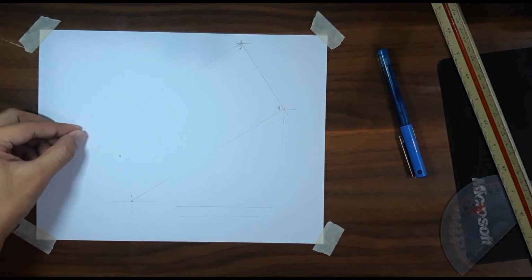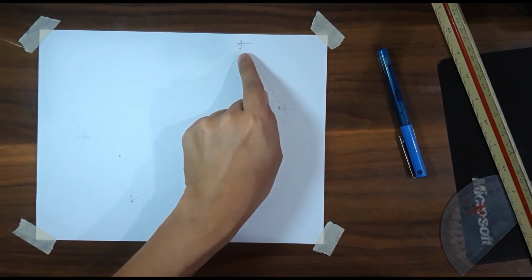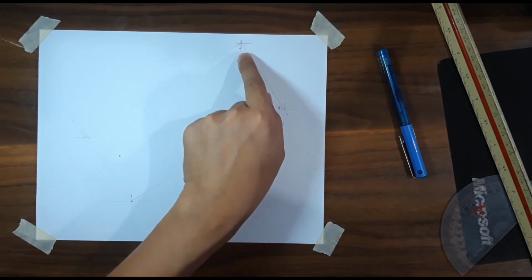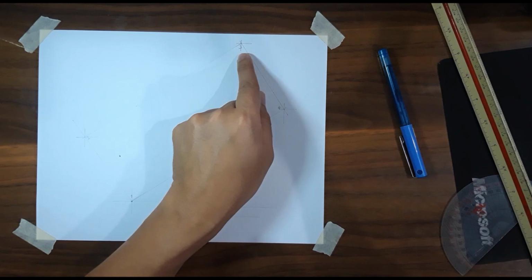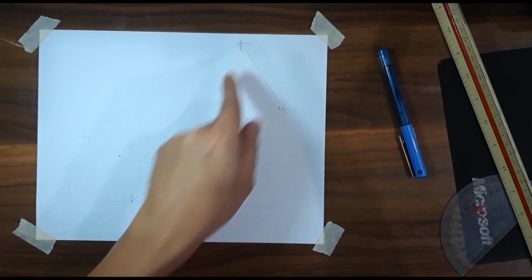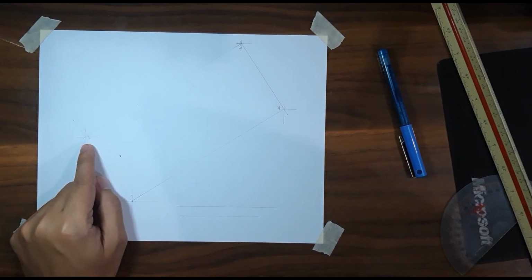We will proceed to point 2 to point 3. Okay, it says that it has the following coordinates or description. North 55 degree 58 minutes east at 9 meters length.